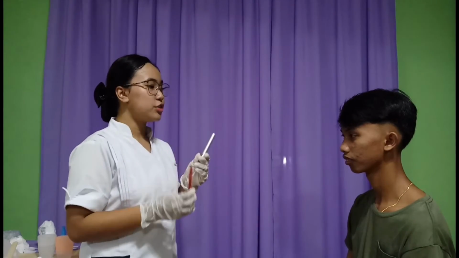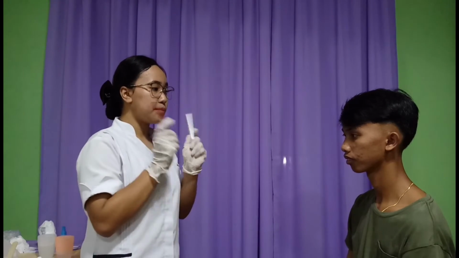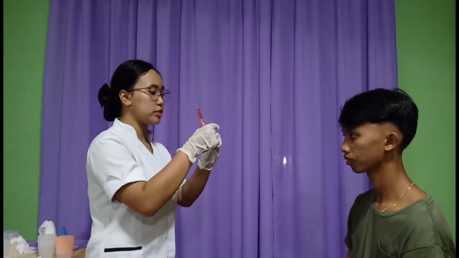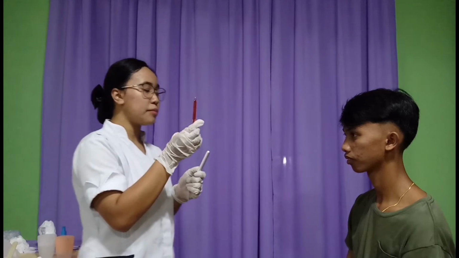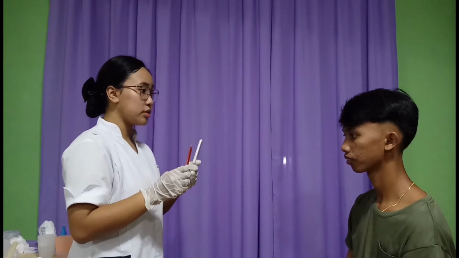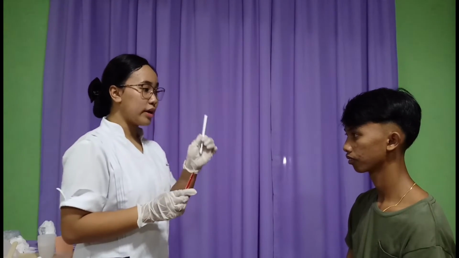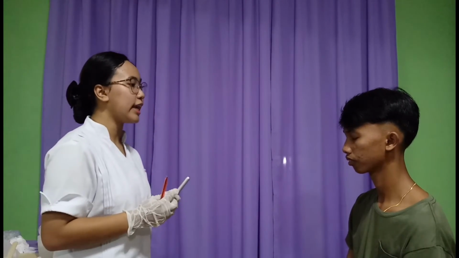Here's the deep sensation of the patient. We are going to use the sharp, which is number 2, and number 1 is for blunt. So I need you to close your eyes later, and I have 2 instruments. So this is number 1, which is the blunt object. You can feel this. Okay. So this is number 2, which is sharp. Tell me the difference of this. This is 1, and number 2 is the sharp object. Okay. So I need you to close your eyes again.